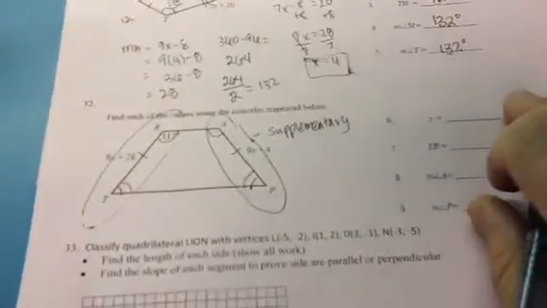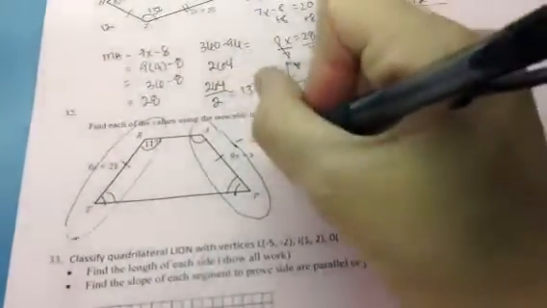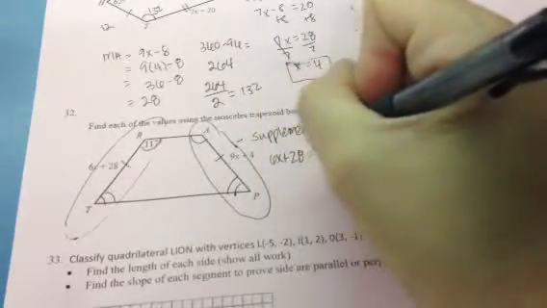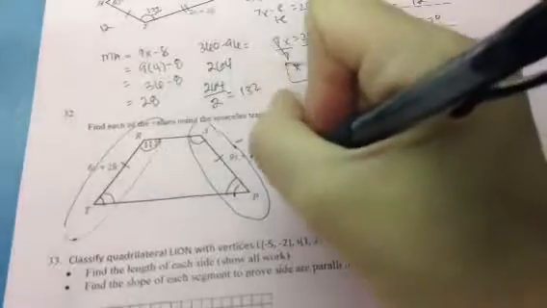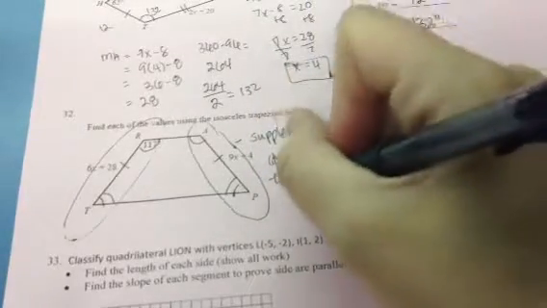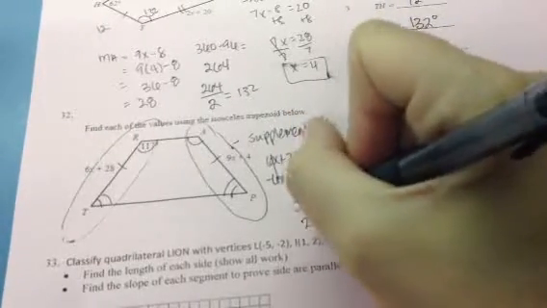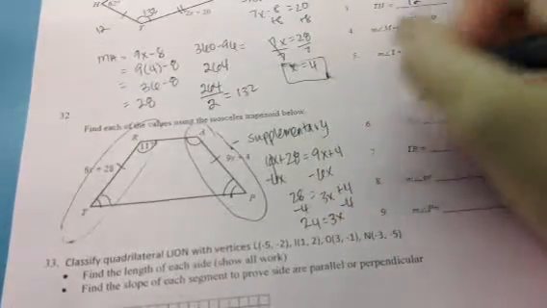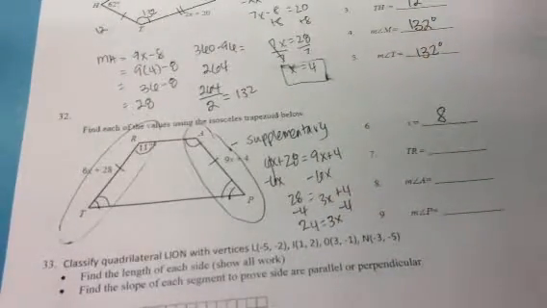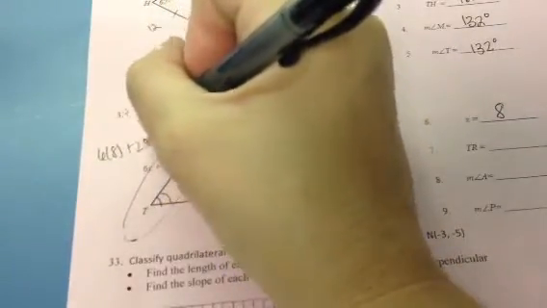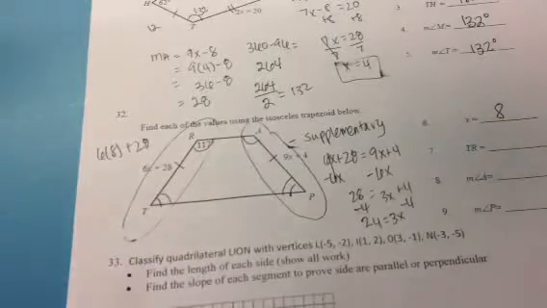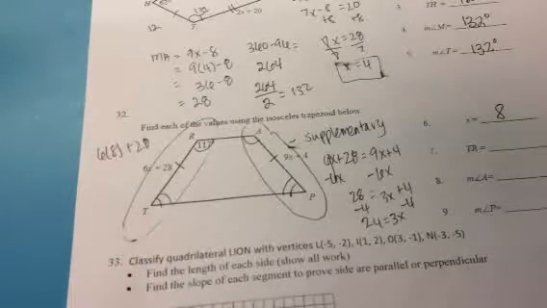All right, so solving for x, again, we have our two congruent sides. So 6x plus 28 must equal 9x plus 4. Subtract 6x from both sides. That's 3x plus 4. Subtract 4 from both sides. 24 equals 3x. Divide by 3, x equals 8. All right, then to find the length of TR, we just plug that back in. So 6 times 8 plus 28. 6 times 8 is 48, and then 48 plus 28 is 76.